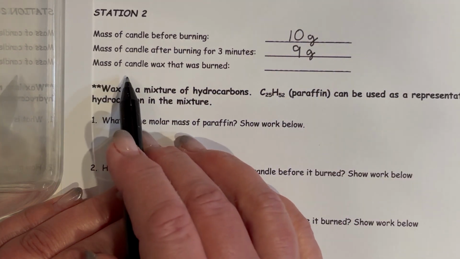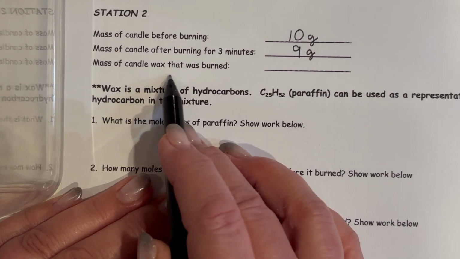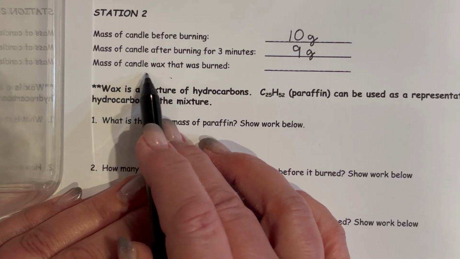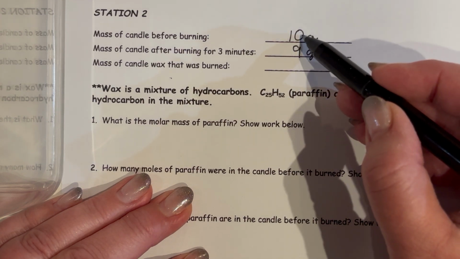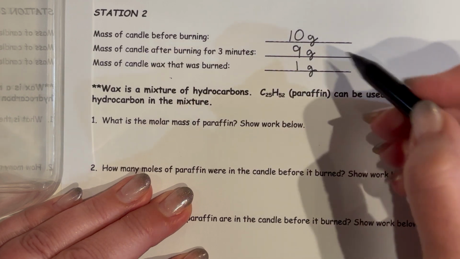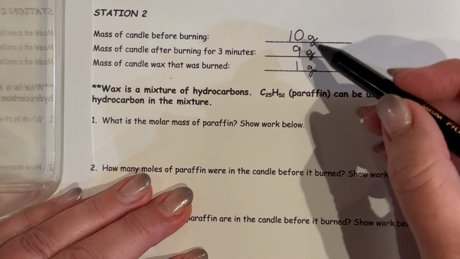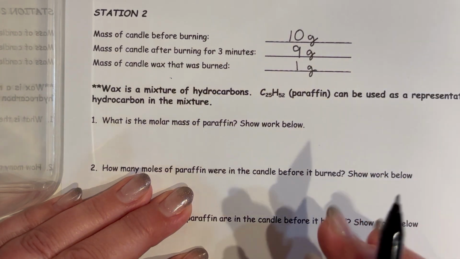And then the other number that wasn't measured but actually was calculated is the mass of the candle wax that was burned. This number comes from subtracting this number minus this number. So in this case, it's 1 gram. For you, it would probably be different. So whatever you have, this number minus this number, you put that number there.